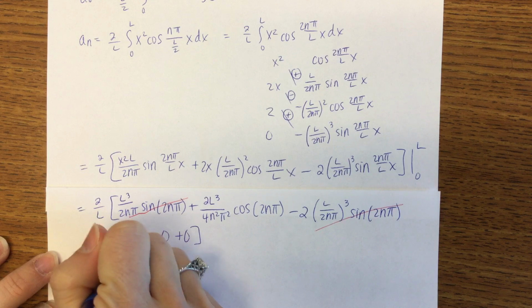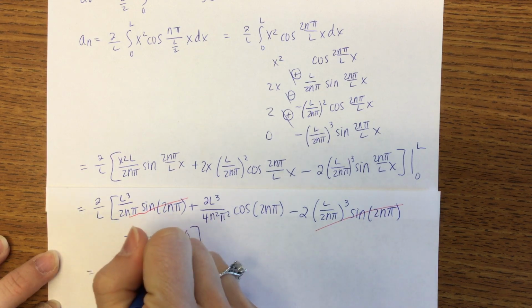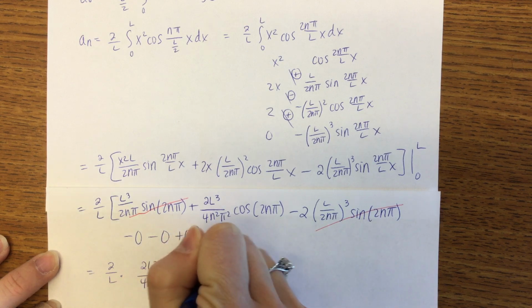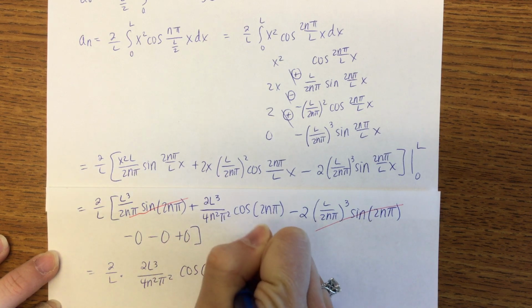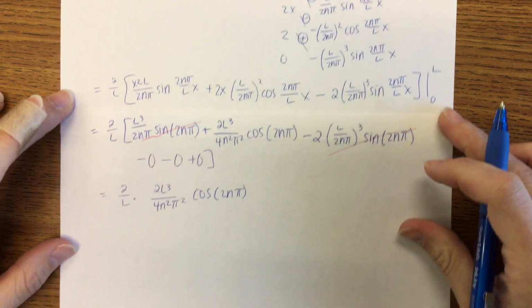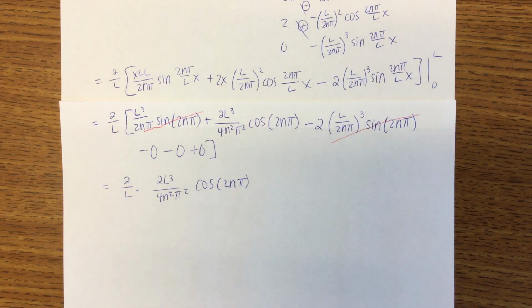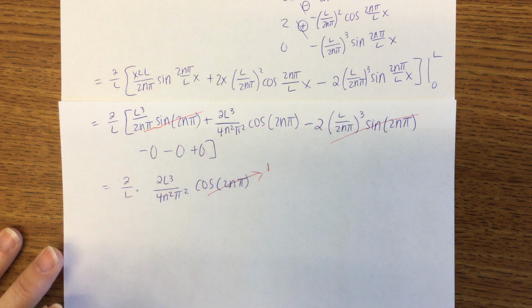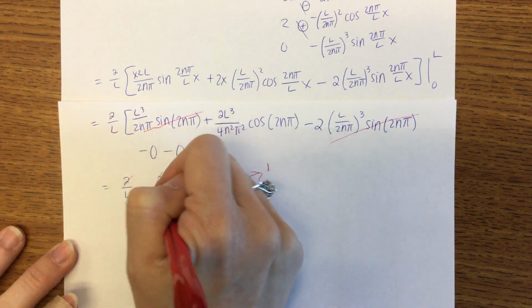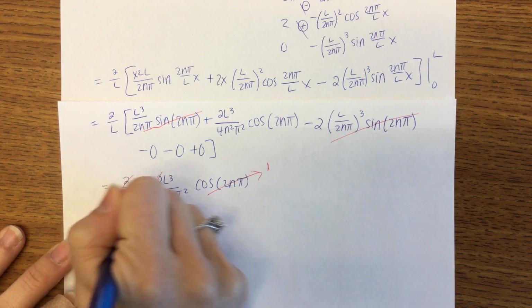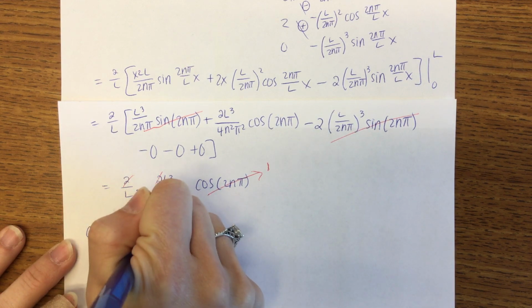So we end up with 2 over L times the quantity 2L cubed over 4n squared pi squared cosine of 2n pi. Can I simplify that cosine of 2n pi at all? Yes, it simplifies to 1. Cosine of any even multiple of pi is just going to be 1. So those 2's make a 4, which cancels out with that 4. So ultimately we end up with a of n is L squared over n squared pi squared.